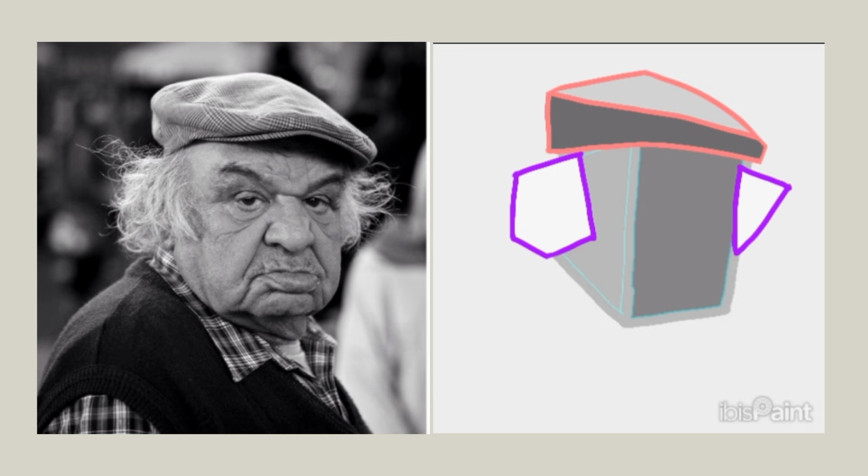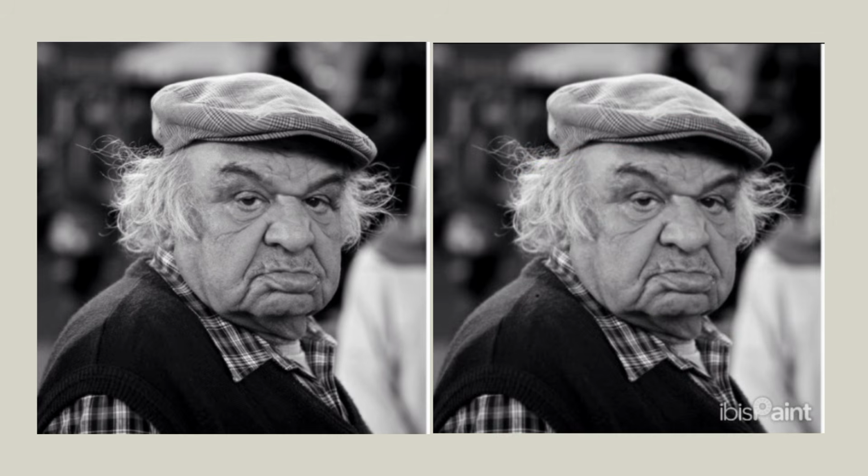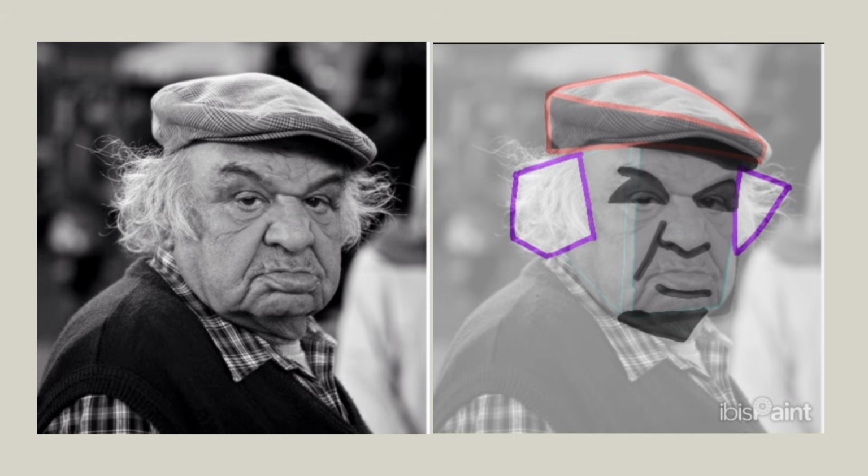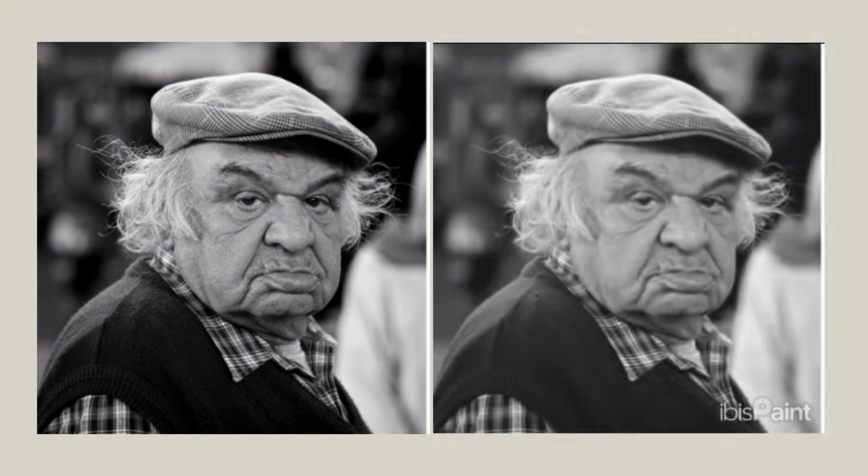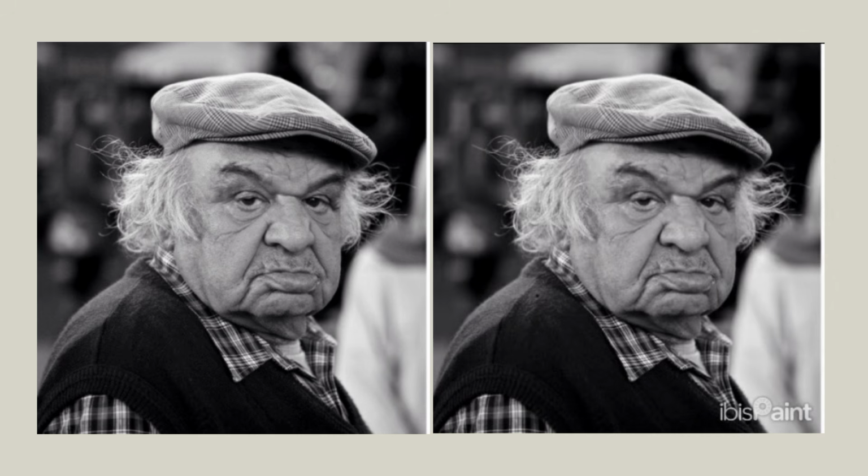The rest is simple. You just need to be able to get the right proportion and to be able to carve those facial features on this particular shape, which is very easy to do when you practice consistently.